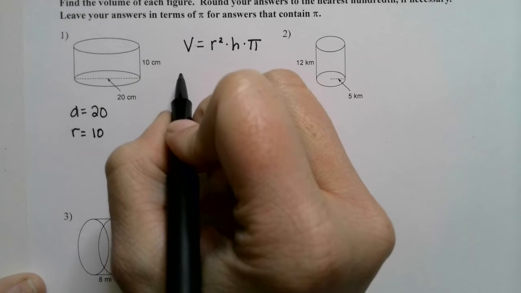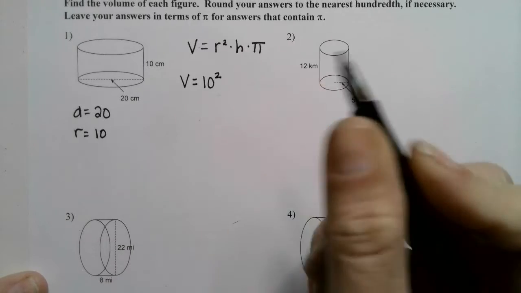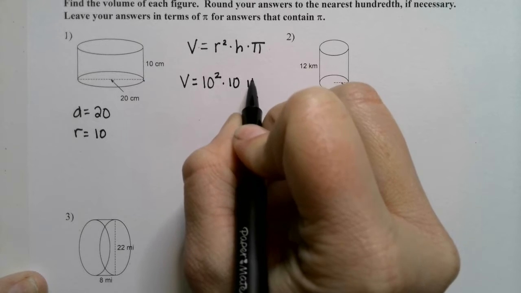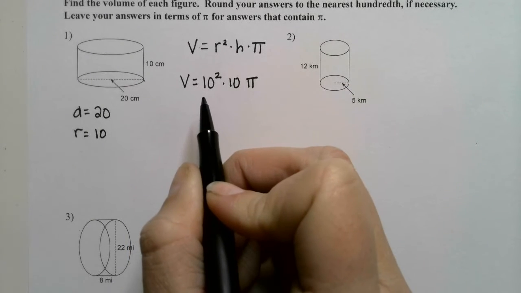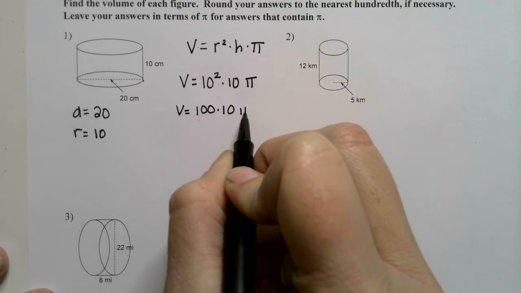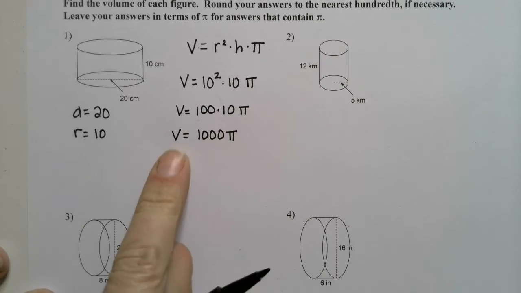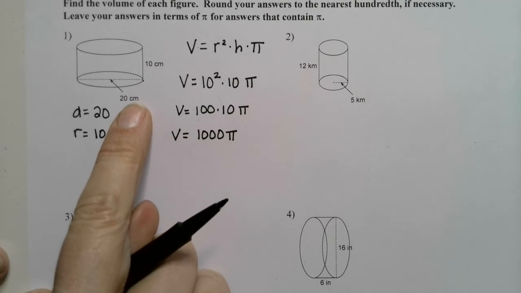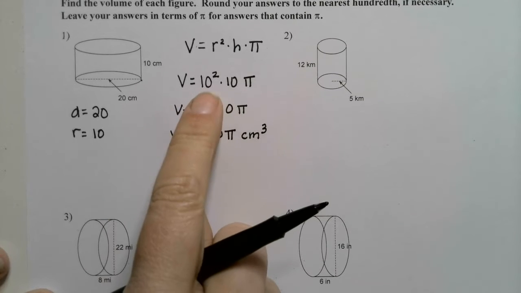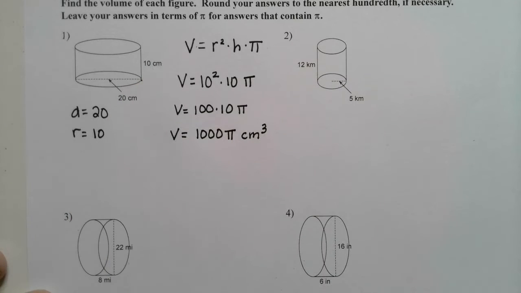So when we go to find the volume of this guy, the volume is 10 squared times the height, which is also 10, times pi. So 10 squared, which is 100, times another 10, we get the volume equals 1,000 pi. And we've got to remember our units when we're doing geometry. We're looking at centimeters here, so that's centimeters cubed, because our area is squared times our height, which is just to the first.